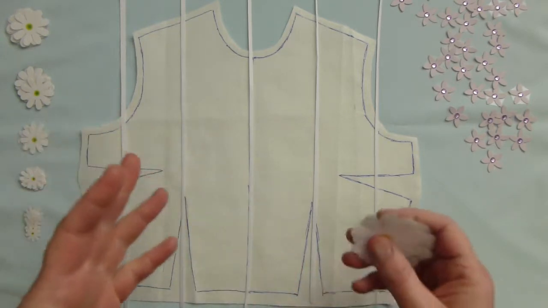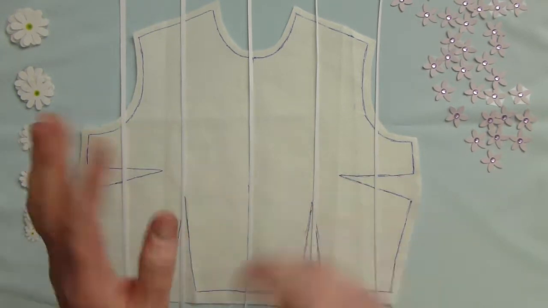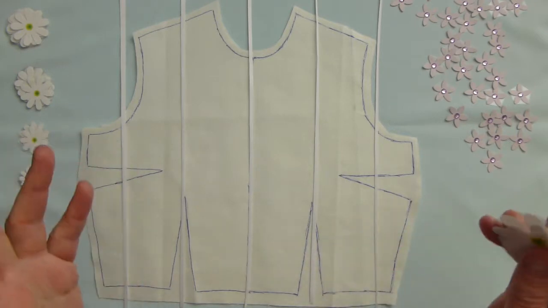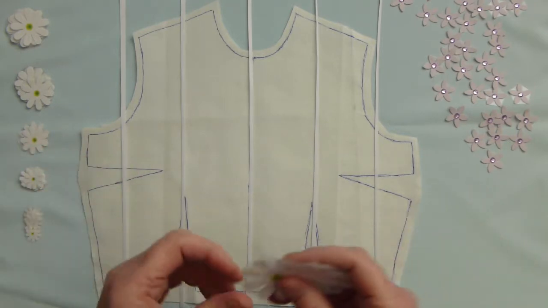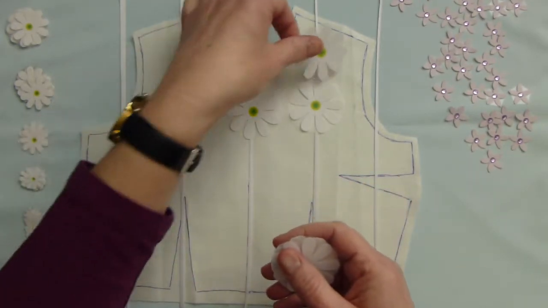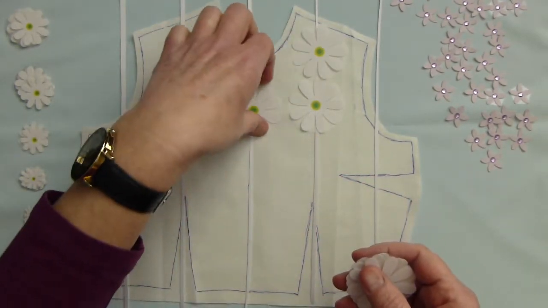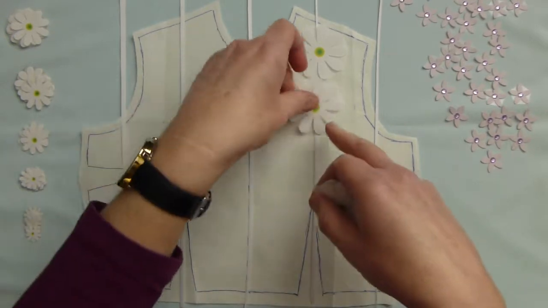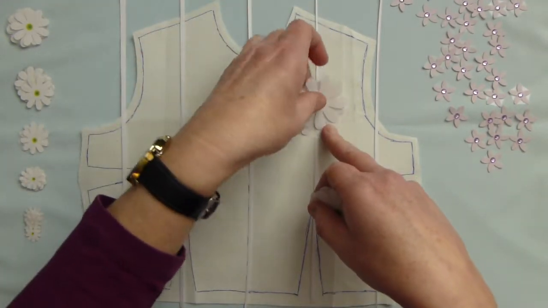I also will position the daisies in a weird way. That means I will not put them all in a line like this, or this way. But you'll see what I will do. I want them to be a little bit more chaotic.